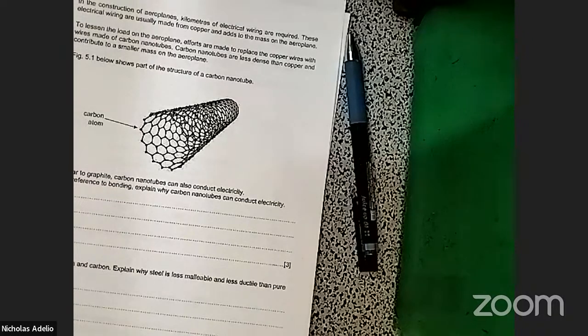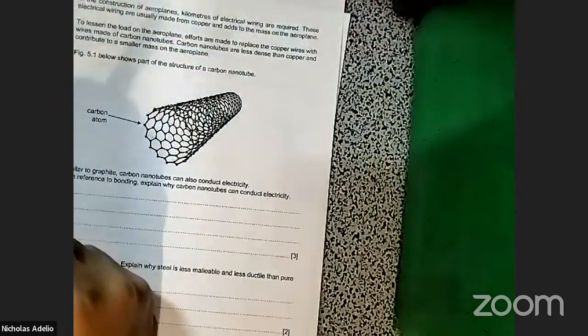Malleable is when you can hit it easily, because the elements are of different sizes, so the regular shape is not there. Don't say elements. Say the alloying element, the carbon. Just say carbon atoms of a different size than the iron atoms. Just say that, and you are correct already.